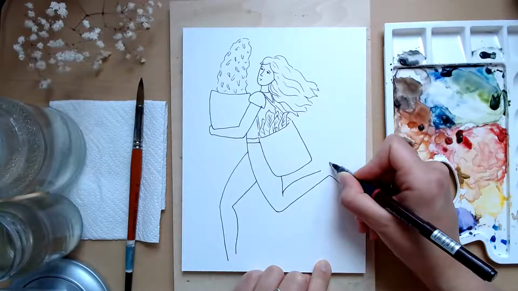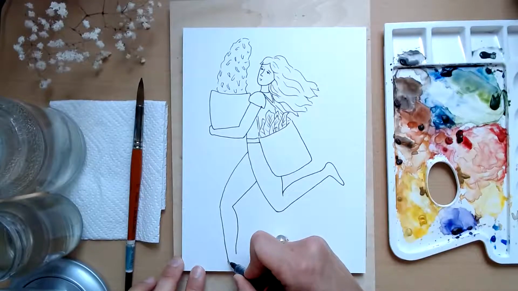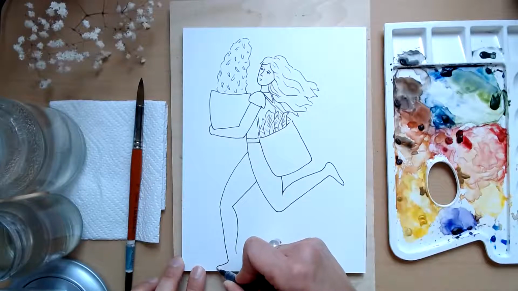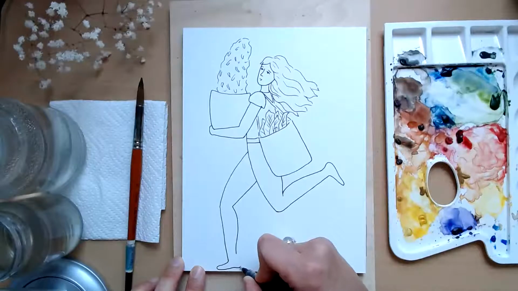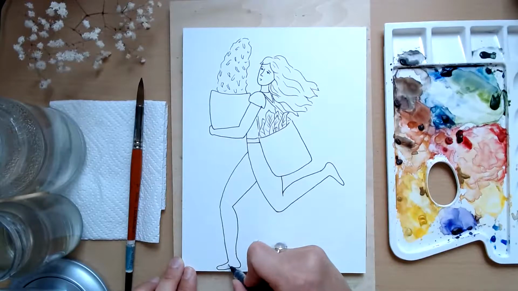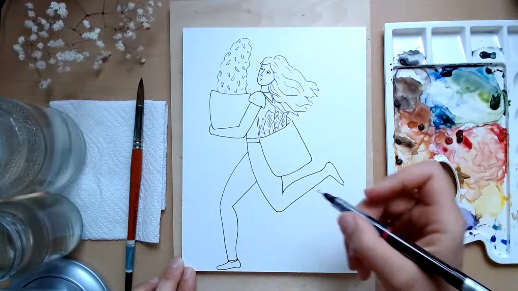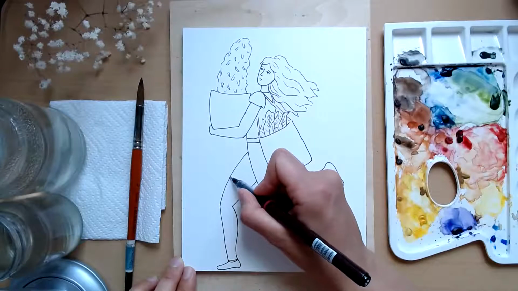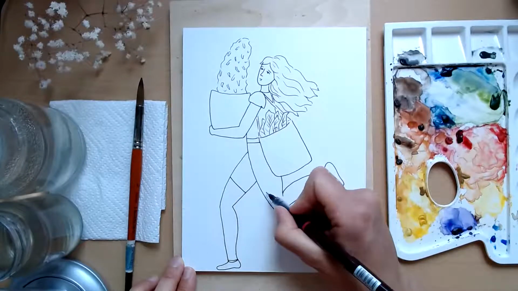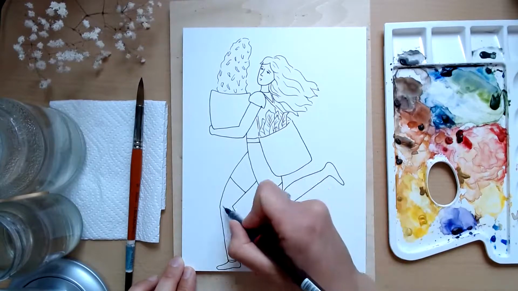I'm going to just draw feet at the end. However, you could have, you know, different kinds of shoes, high heels, bare feet, however you've styled your person. You could also have shorts on. Maybe I'm going to give her shorts. And then some knobbly knees.